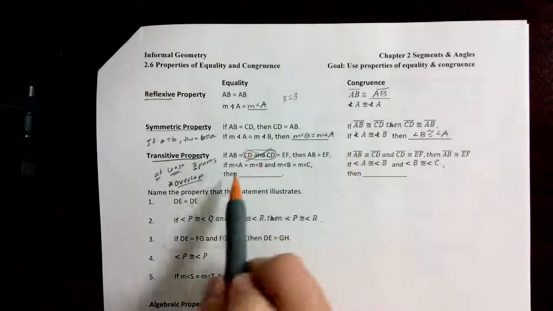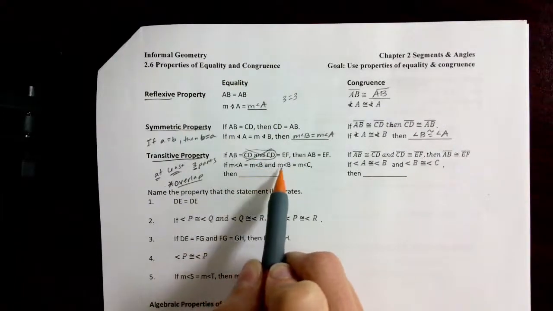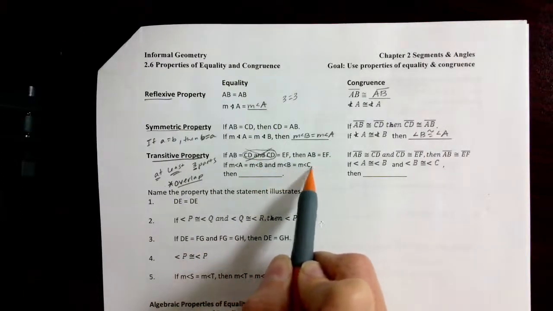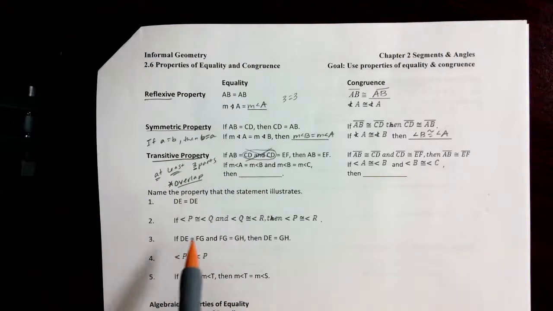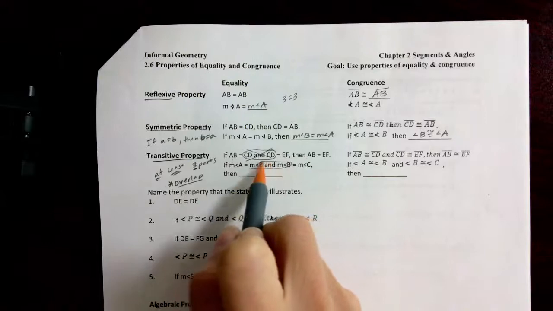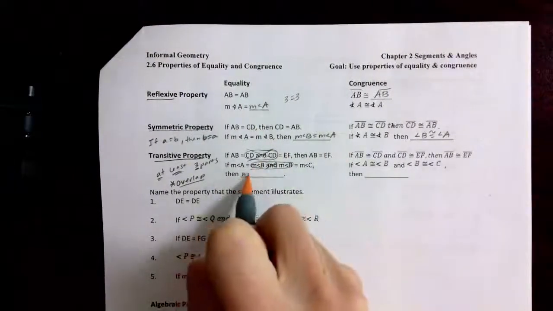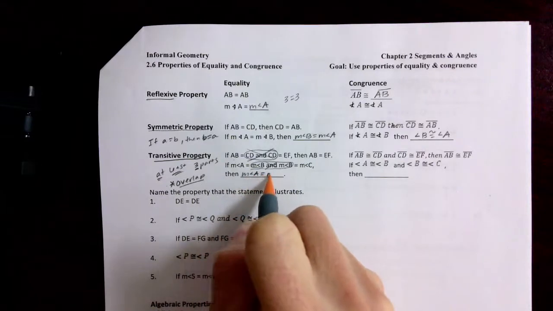If the measure of angle A is equal to the measure of angle B and the measure of angle B is equal to the measure of angle C, then what can we assume? Well, what's the overlap? The overlap is right here. They're right next to each other. They're the exact same. If I take them out, what am I left with? The measure of angle A is equal to the measure of angle C.